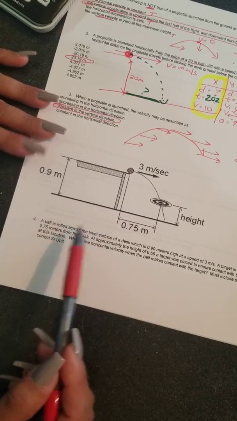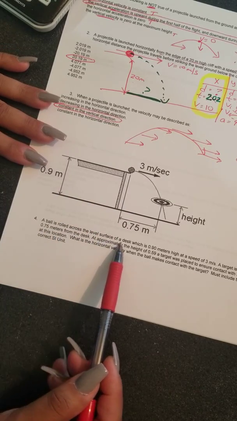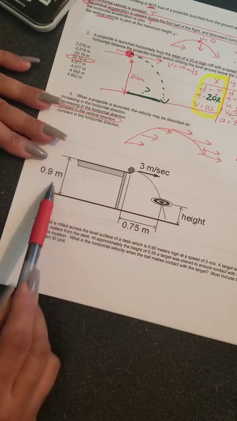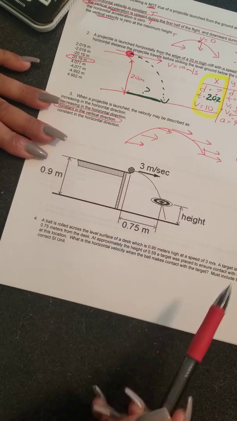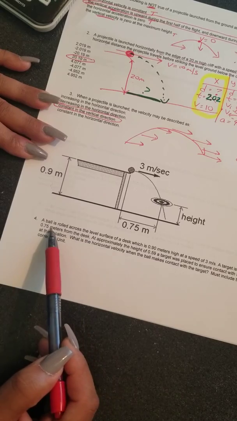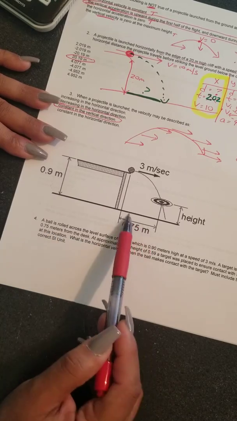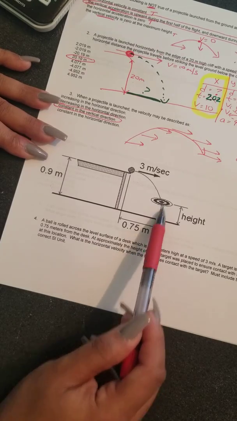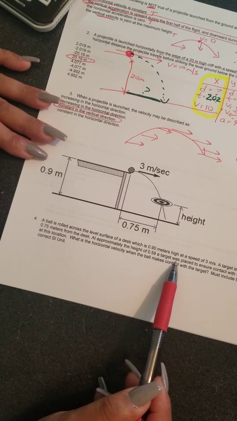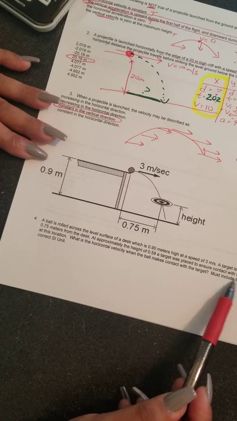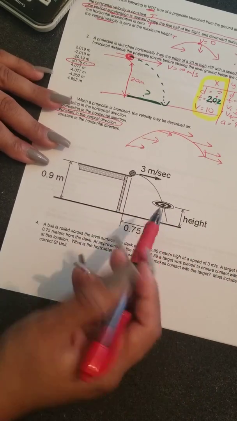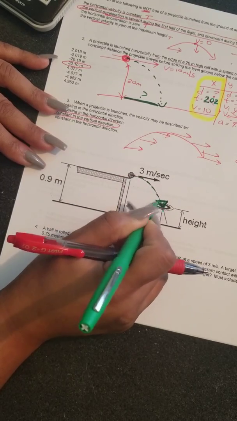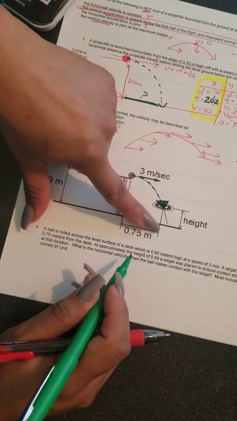Let's look at the next one here. You have this picture to go along with it. A ball is rolled across the level surface of a desk, which is 0.9 meters high, at a speed of 3 meters per second. They gave us a distance here. They told us here's the velocity. A target is placed 0.75 meters away from the desk. At this location is where the target is placed, at approximately the height of 0.59. The target was placed to ensure that it would contact this ball. So when it was going to make this parabola, when it fell off, we were going to have it hit here instead of waiting for it to hit the ground.